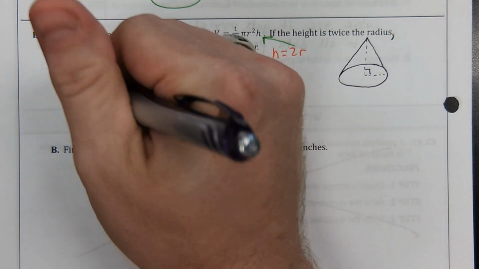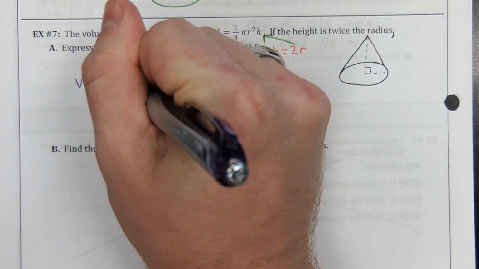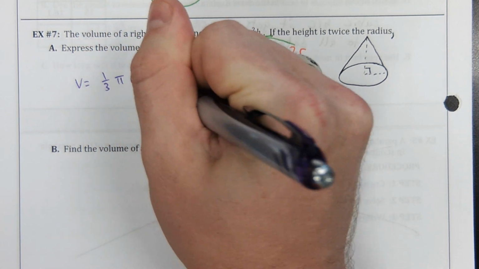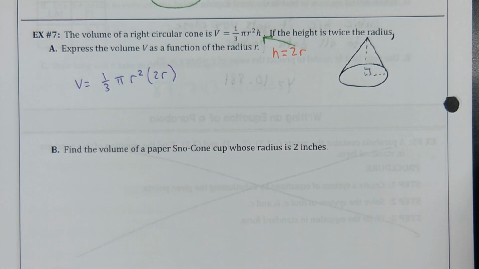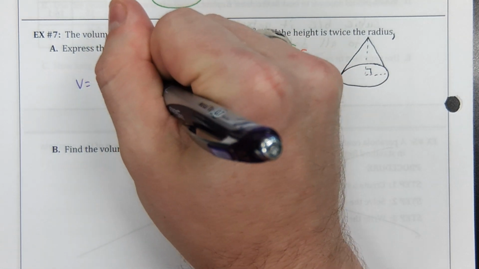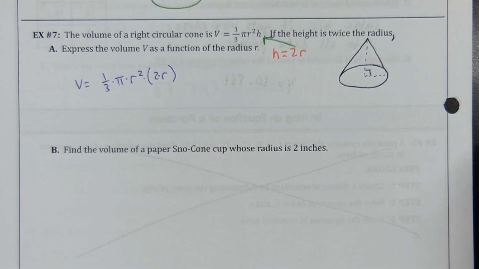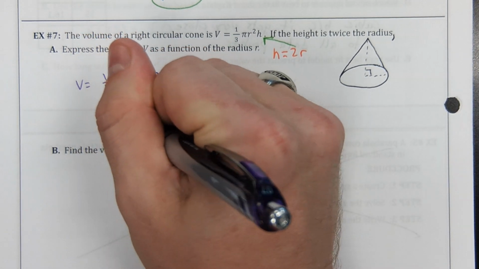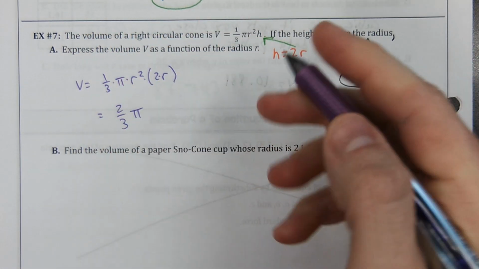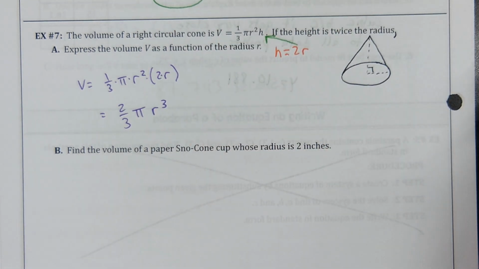Volume is 1/3 pi r squared. Here's h. This is not distribution. This is just multiplication. Every one of these objects has a multiplication dot in between it, so this is not distribution. I'm going to clean this thing up a little bit. 2 times 1/3 is 2/3. R squared times r is r cubed. There is the volume of your cone if the height is twice as long as the radius.